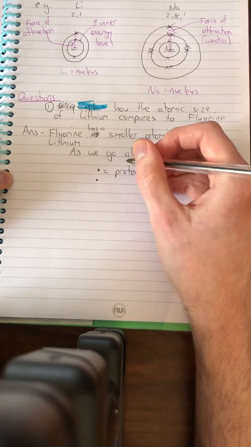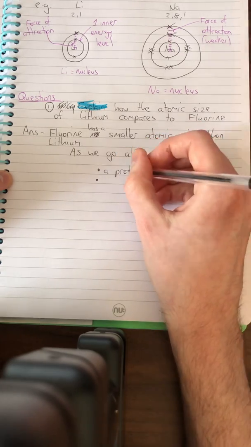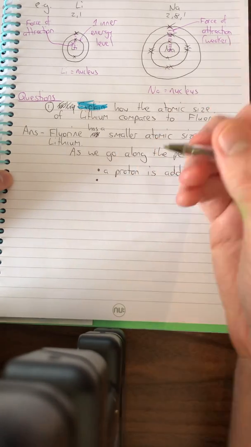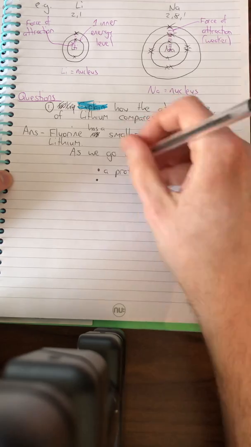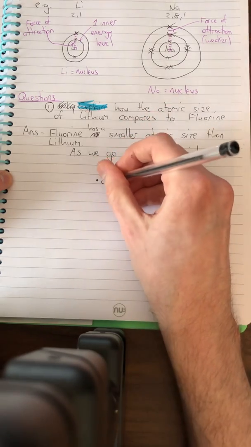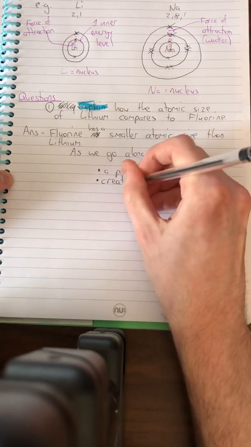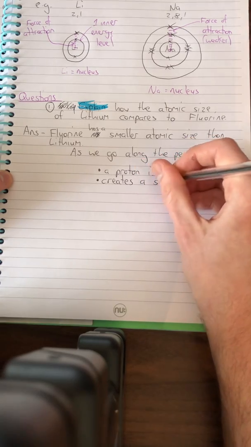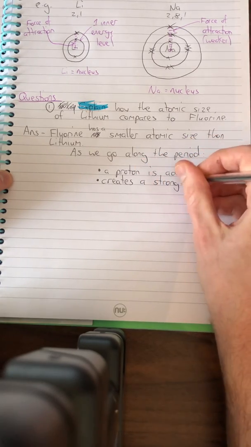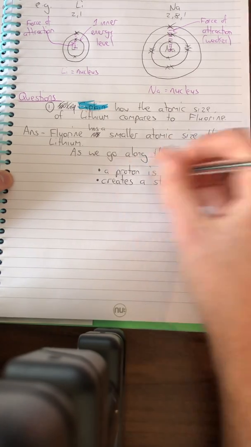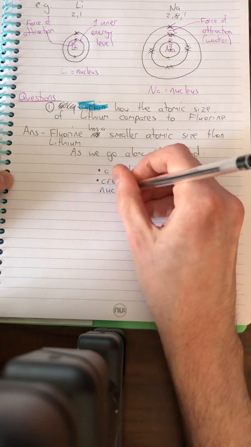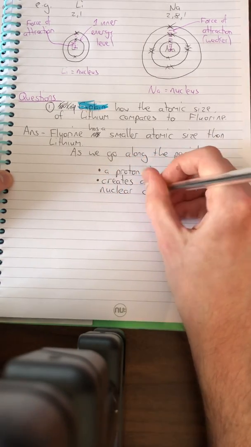Remember, think of your 3 P's. The first P is proton, your second one is positive nuclear charge. So a proton is added. What does that do? That creates a stronger positive nuclear charge.